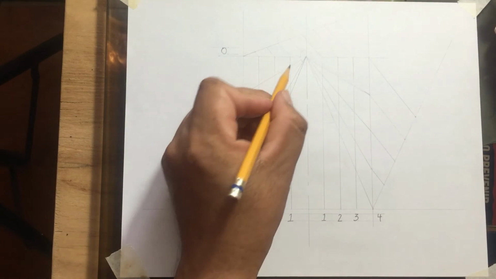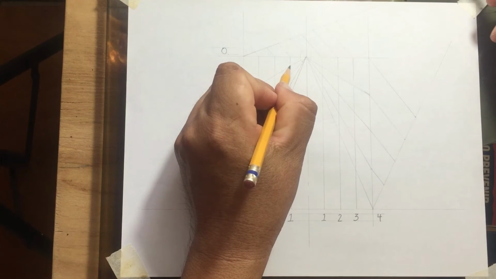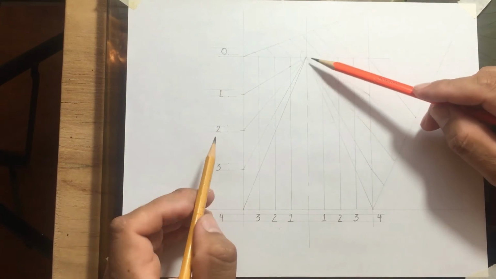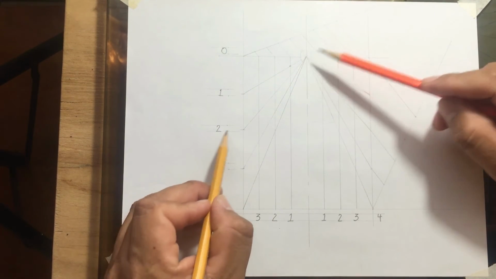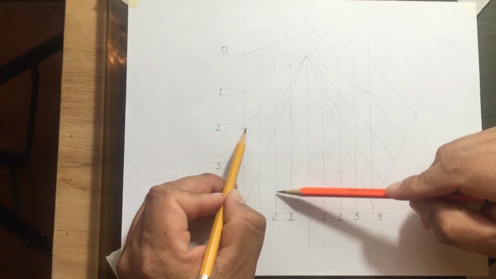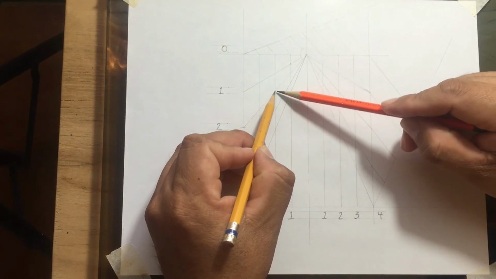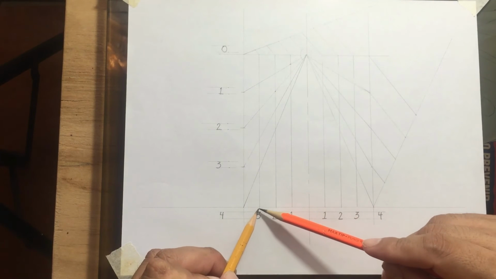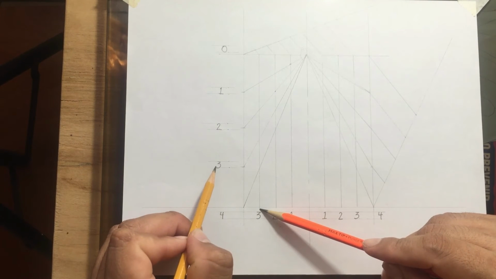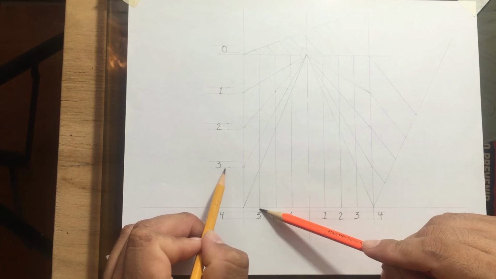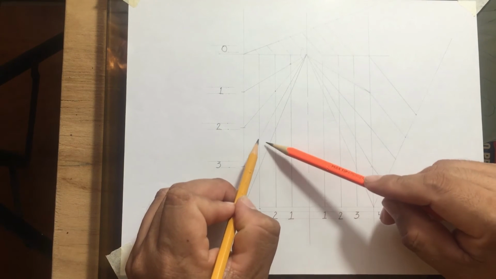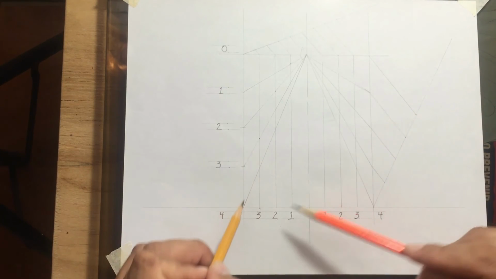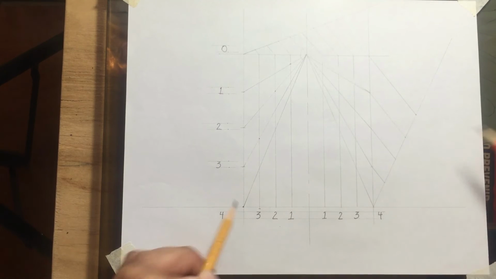So this is my first point. Then point 2, line 2. Where do these two intersect? And that is right there. That's the second point. Line 3 on horizontal, line 3 on vertical. Where do these two meet? There. And last but not least, 4 remains 4.